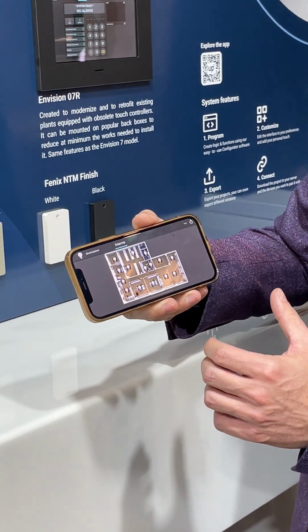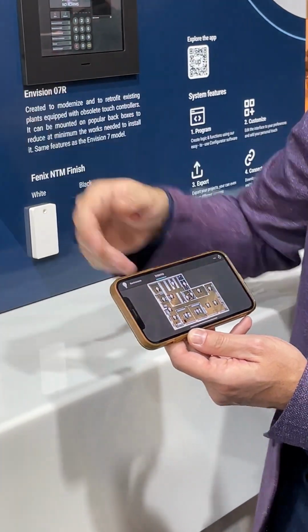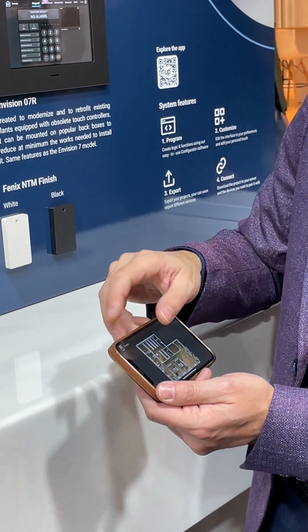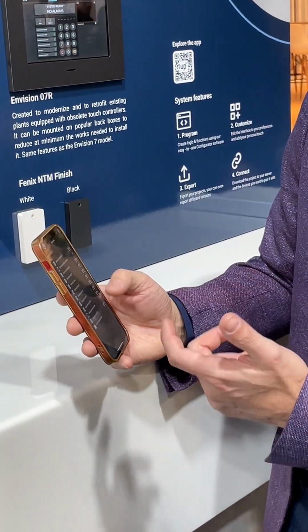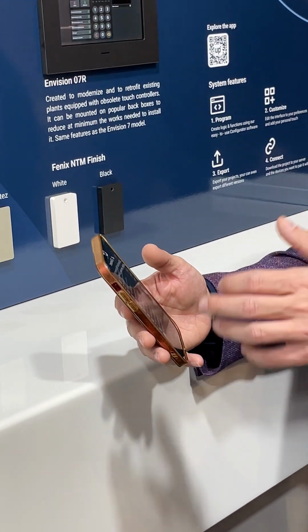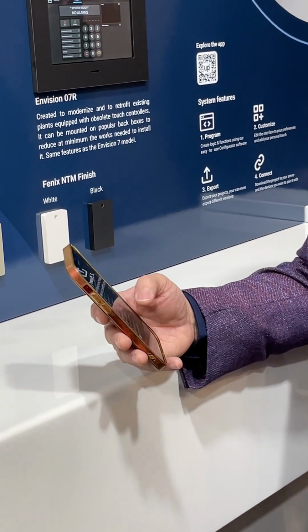But when you rotate, it automatically reverts to the map. That's really nice. So whenever you want to use it as a map, you can use it like this. If you want to use it as a list in portrait mode, when you are acquainted, then you have quick access. Yeah, it's very fast.